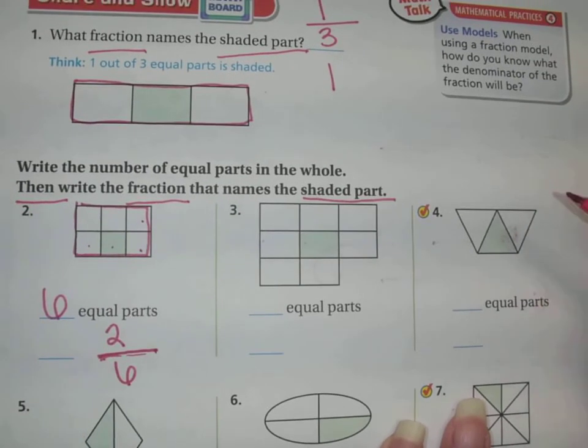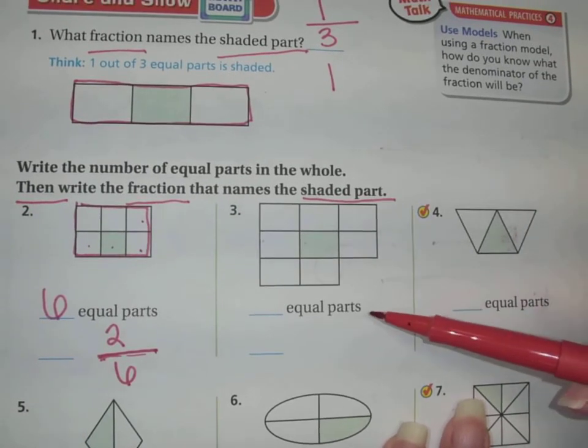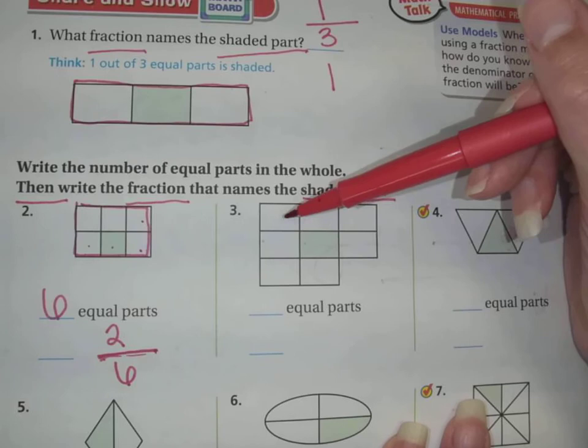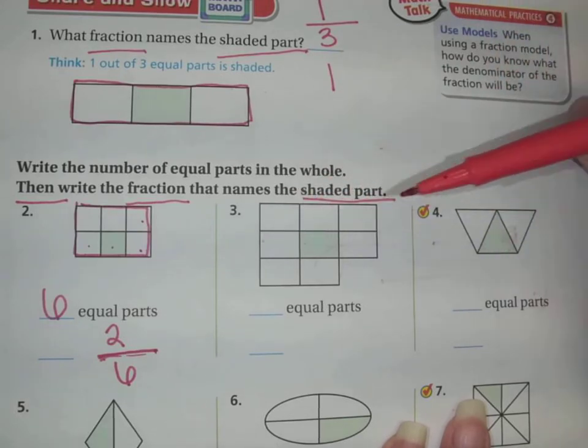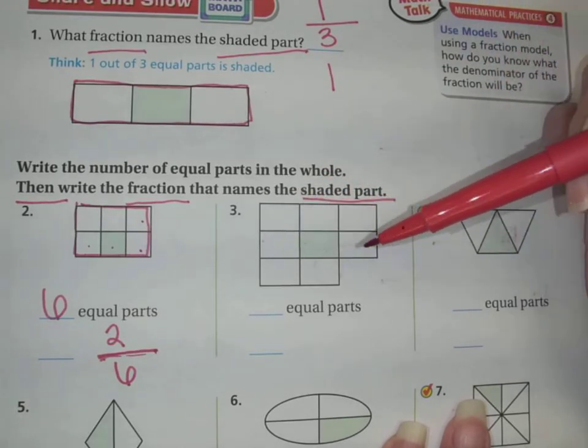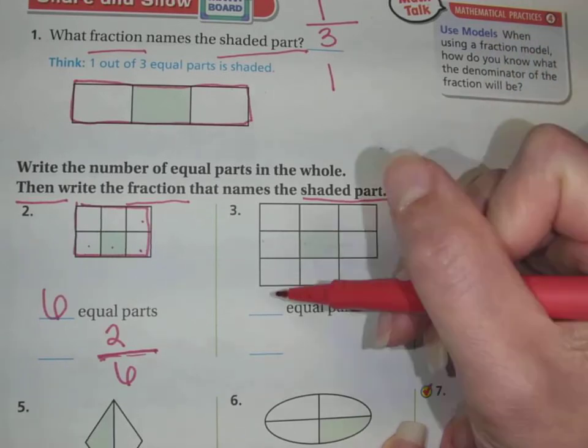Let's look at number 3. First, we need to tell how many equal parts of the whole. Just count these squares. 1, 2, 3, 4, 5, 6, 7, 8. There are 8 equal parts, okay?